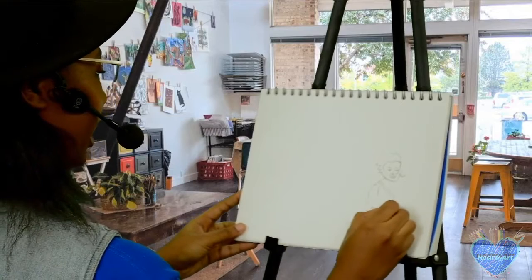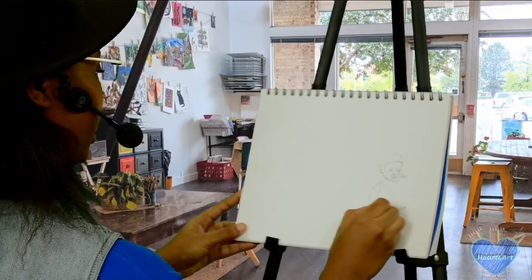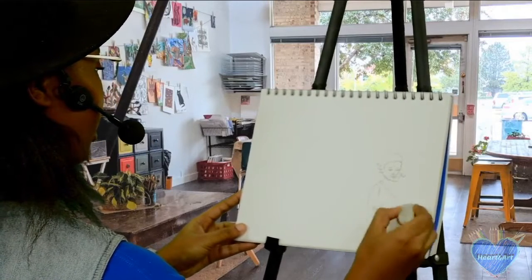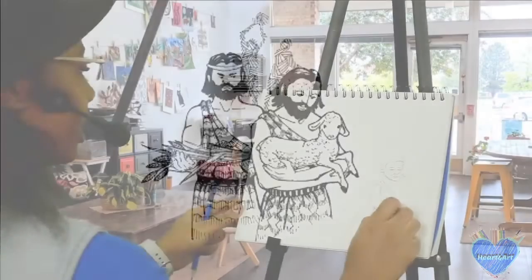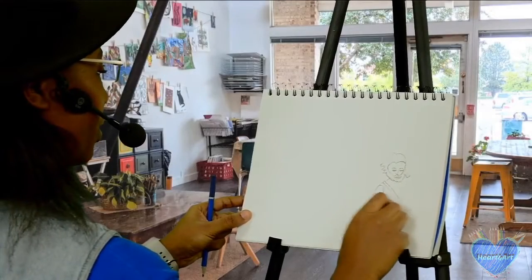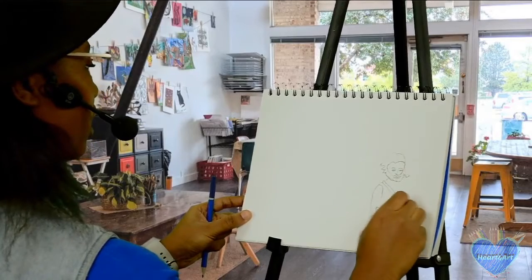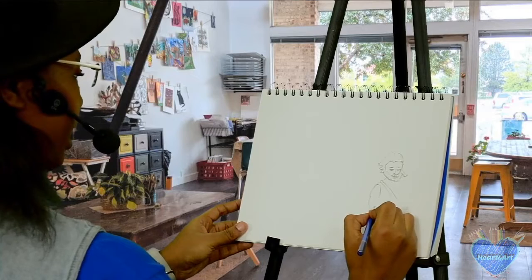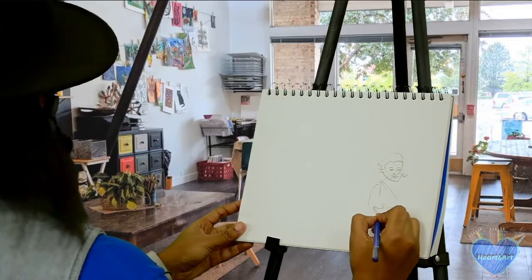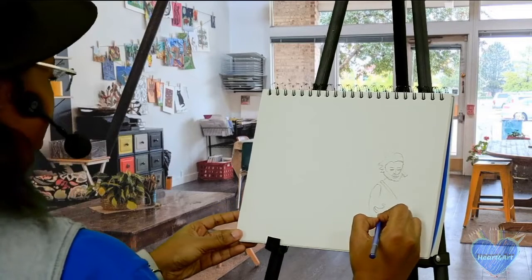Kind of this middle line there. I'm going to make that a little shorter. Okay. Make sure you have enough space for the arms and everything there, okay? And I'm bringing this bottom line up a little bit more. Just trying to make it as close to the reference as we can, so we can all follow along together, okay?